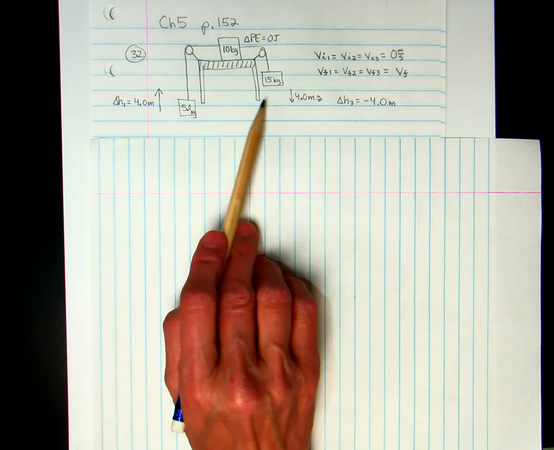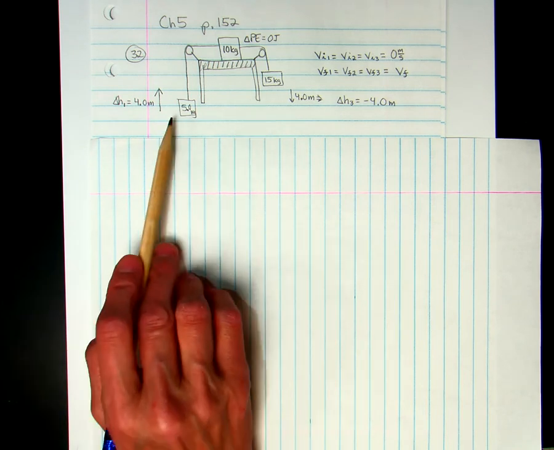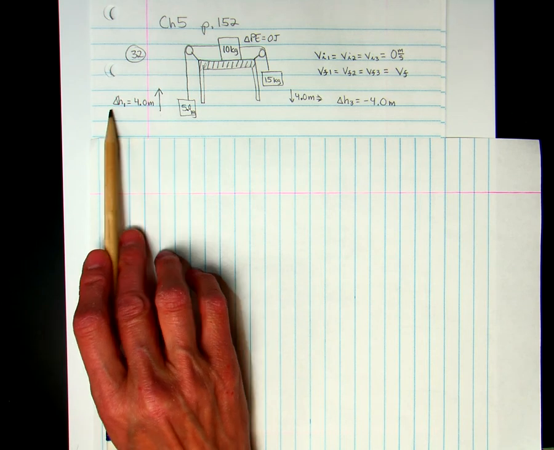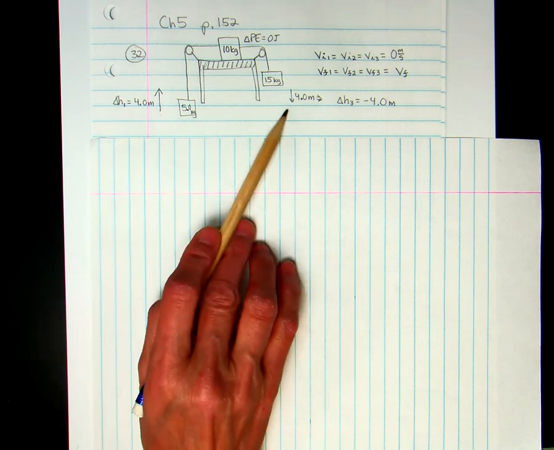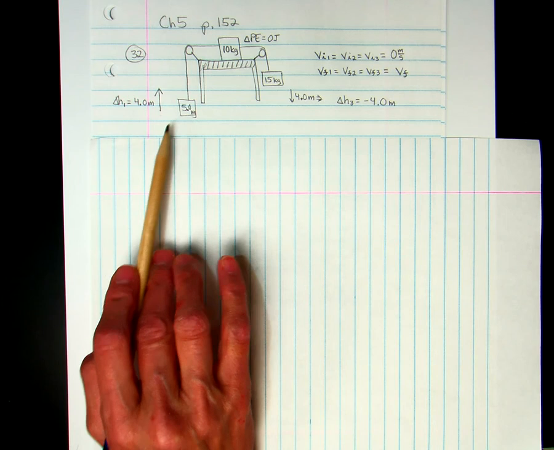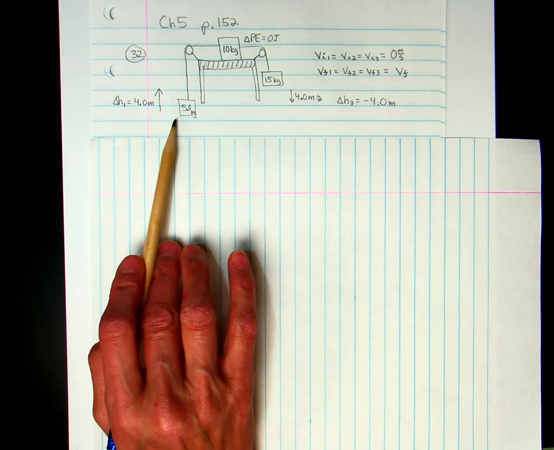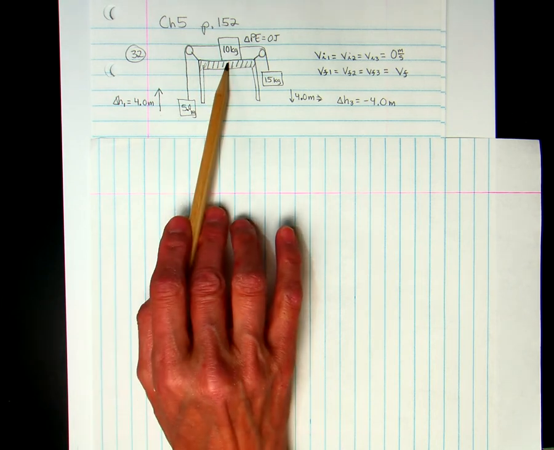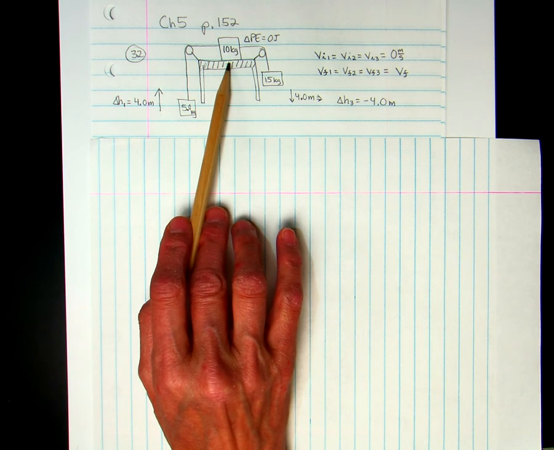Now, if it goes down 4 meters, the 5 kilogram block will be pulled up 4 meters. So that will change the potential energy of both the 15 kilogram block and the 5 kilogram block. And we're using energy techniques to solve this problem. On the other hand, the 10 kilogram block isn't going to have its potential energy changed at all because it experiences no change in height.